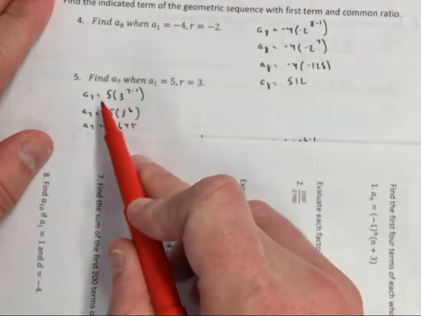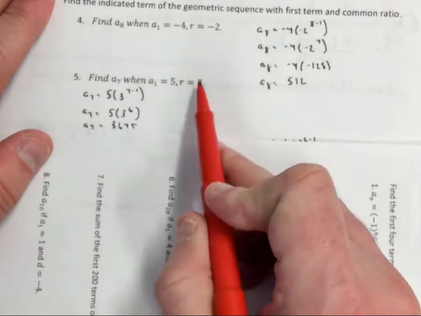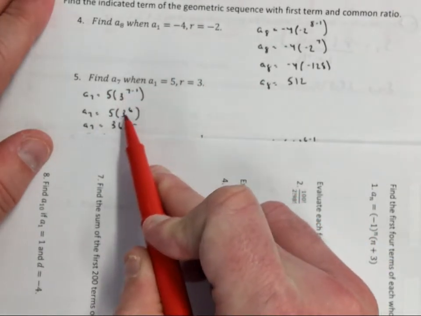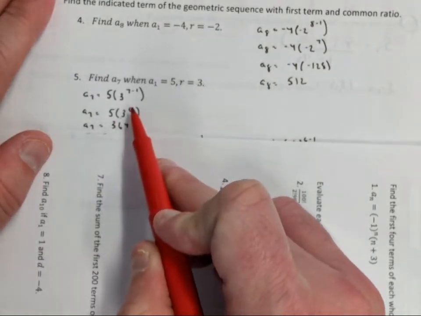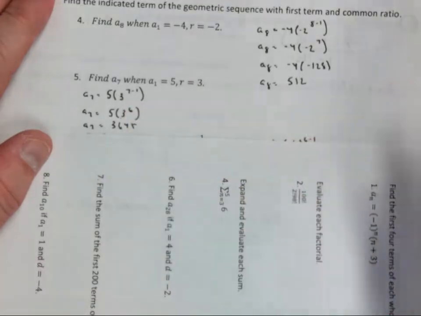Put a sub 7 here. 5 is the first term. 3, 7 minus 1. Do your order of operations. Please do not say 15 to the 6. You got to do what's in parentheses first, okay? 3 to the 6 and then times 5.